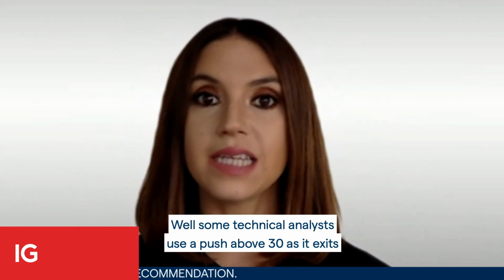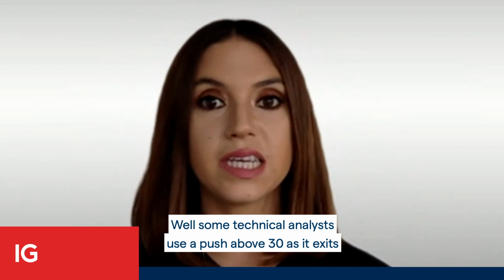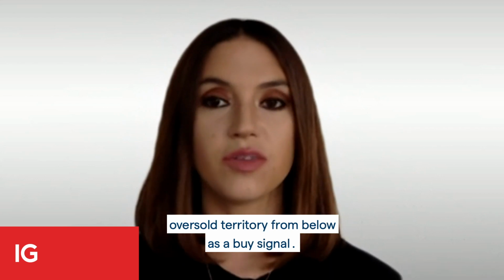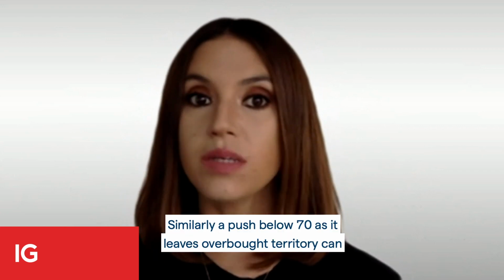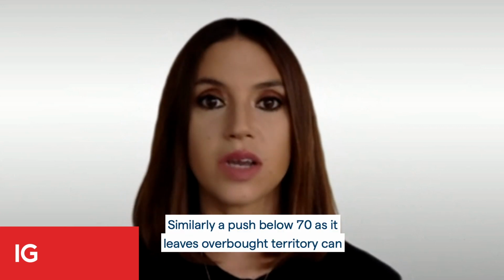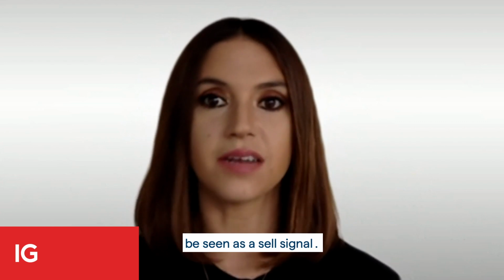Well, some technical analysts use a push above 30 as it exits oversold territory from below as a buy signal. Similarly, a push below 70 as it leaves overbought territory can be seen as a sell signal.